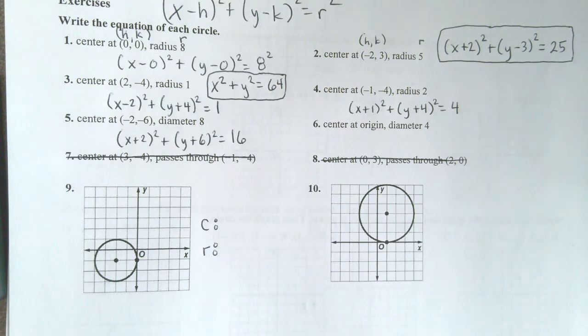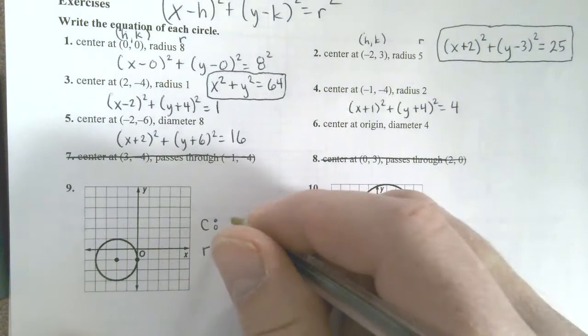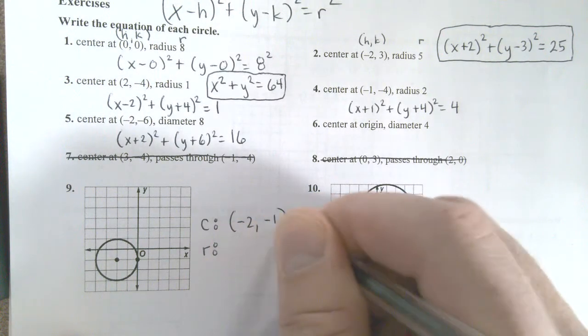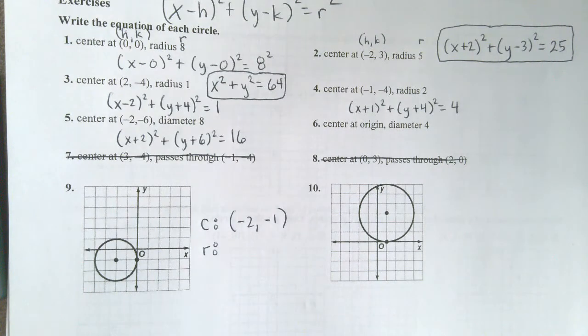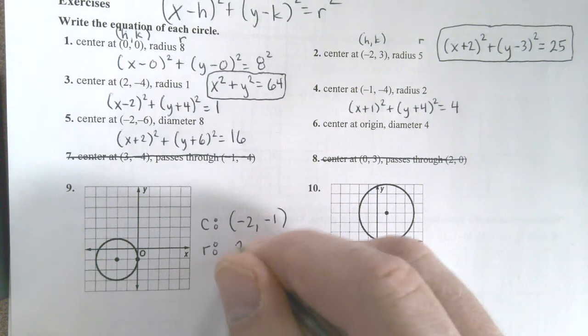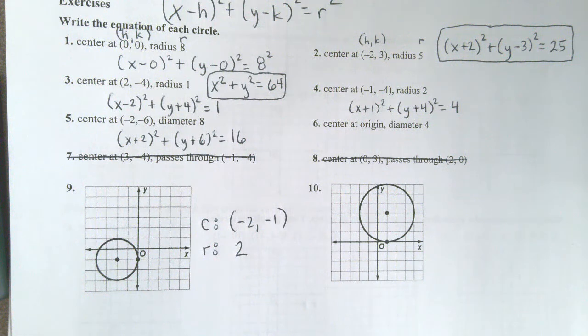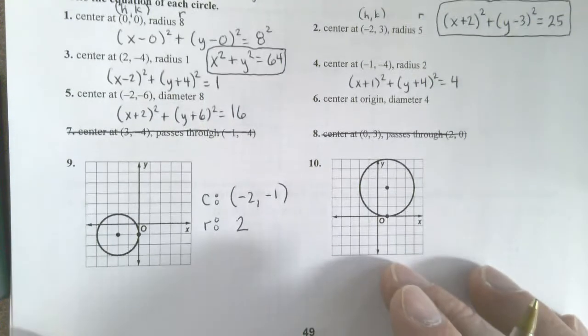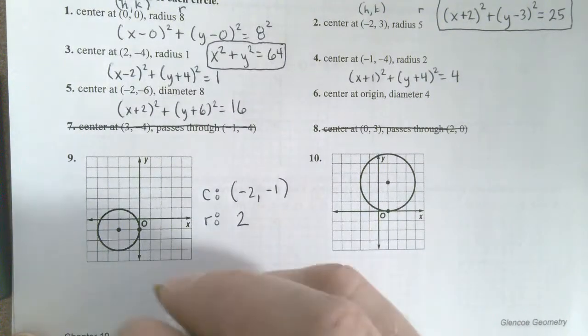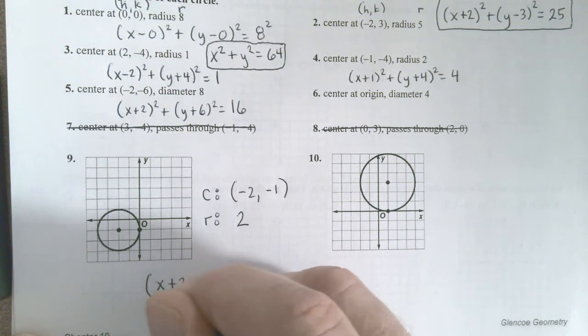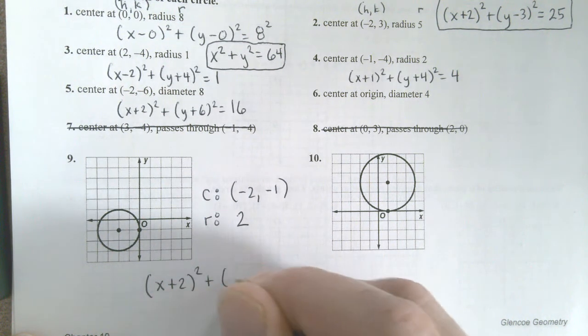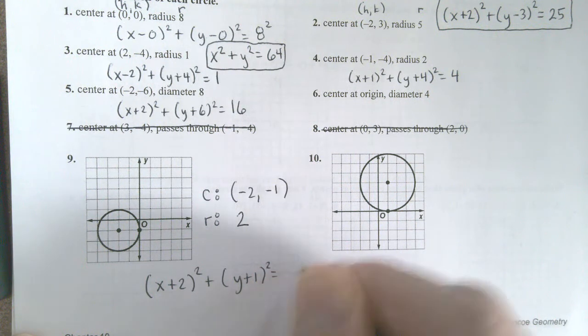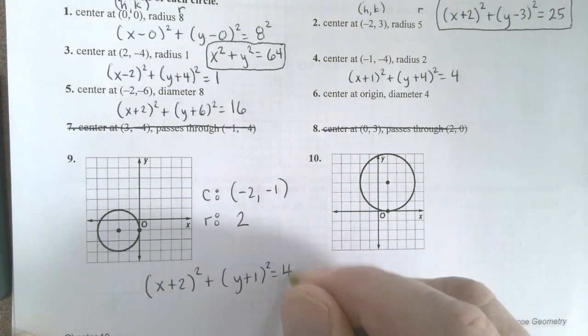So if I'm looking at number 9, and I said to you, what is the center of the circle in number 9, what would you say? -2, -1. And if I said to you, what is the radius of the circle? Hopefully everybody would say the radius is 2. So now we have the 2 pieces of information. We need to write the equation. We could say this is x plus 2 squared plus y plus 1 squared equals 2 squared, which is 4.